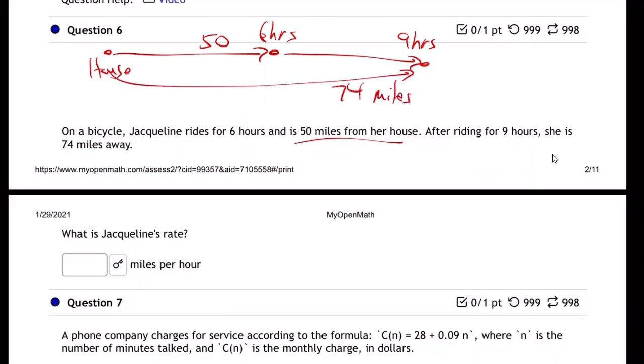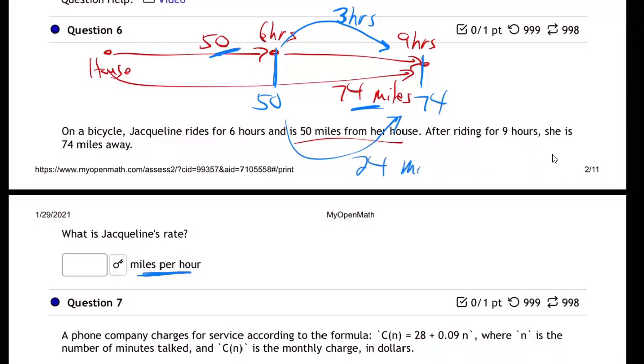So basically, during this time, Jacqueline rides for 3 hours, and she goes from a point that's 50 miles away to a point that's 74 miles away. So we're looking for her rate in miles per hour. Jacqueline goes from 50 miles to 74 miles, so she covers 24 miles in 3 hours.